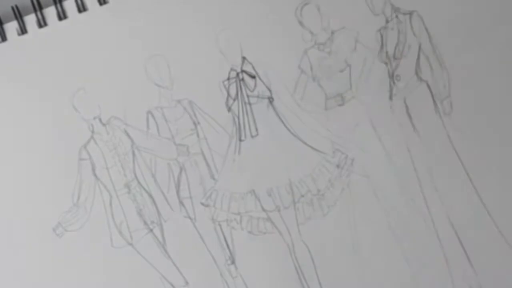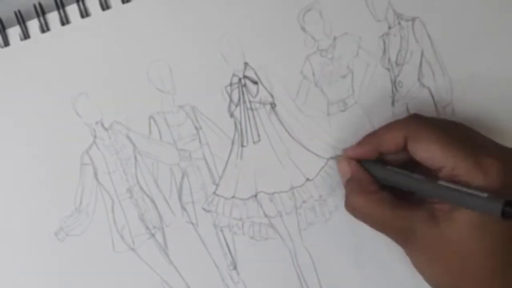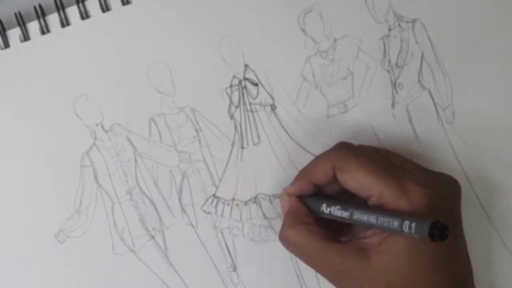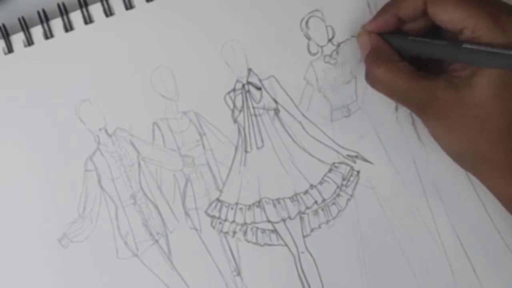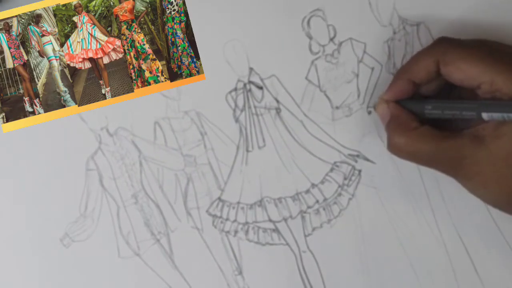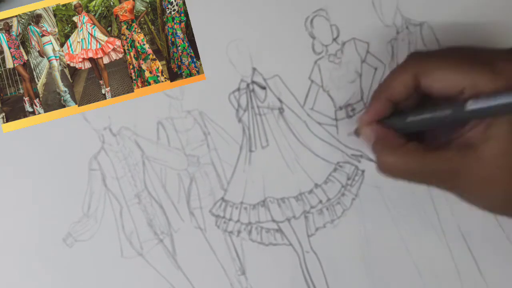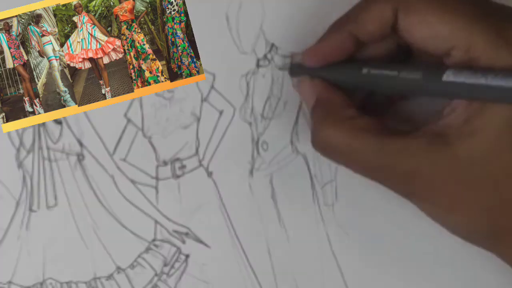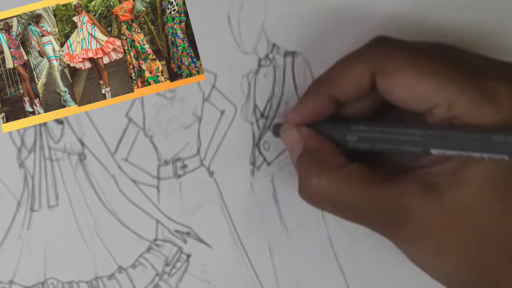Anyway, before I start illustrating, usually I start by making the pose first, giving the garment outline. Here I'm outlining it with a black micro tip pen. So my basic outlines are done. Now these are the 5 dresses that I'm going to illustrate. It's a beautiful collection. I love the prints. I love the feel of all the dresses. And I wanted to show you how to do prints.